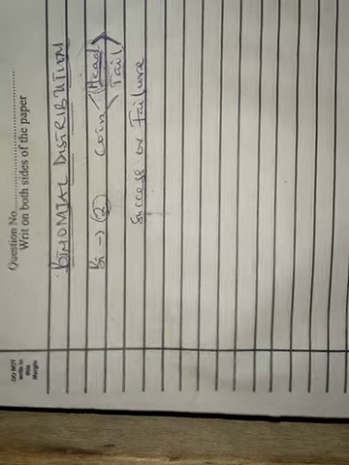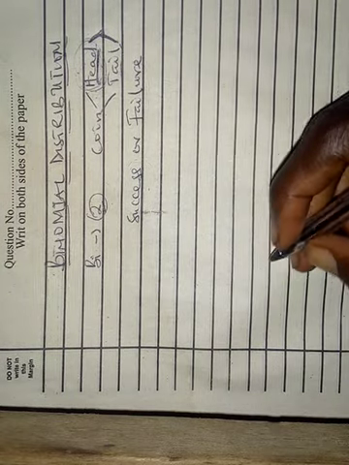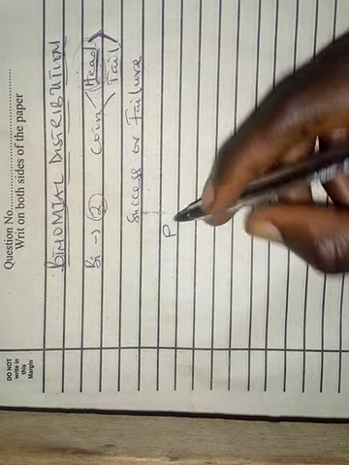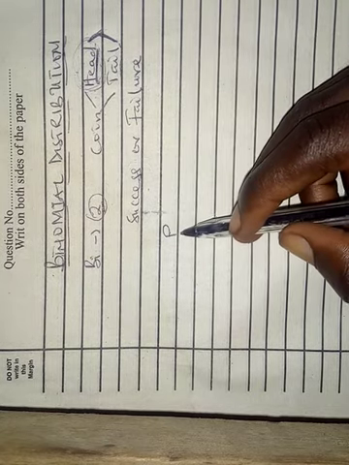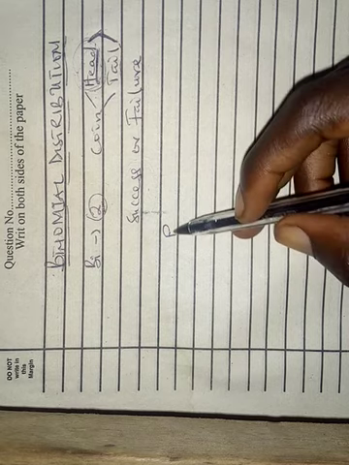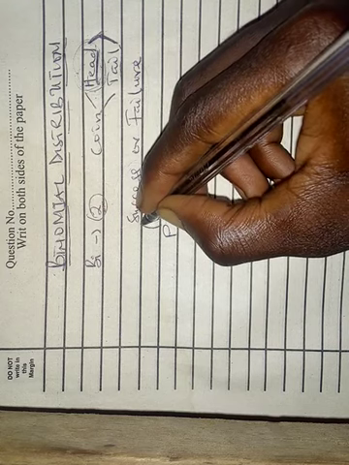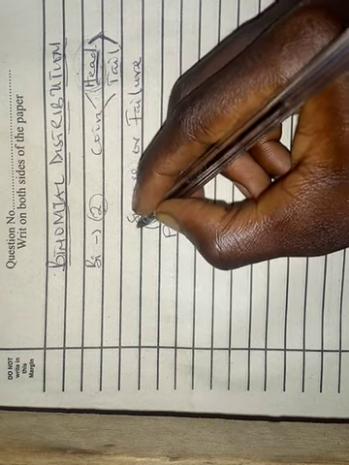Alright, so let's assume P is the probability that an event will happen in any single trial, then we can represent P as a success.